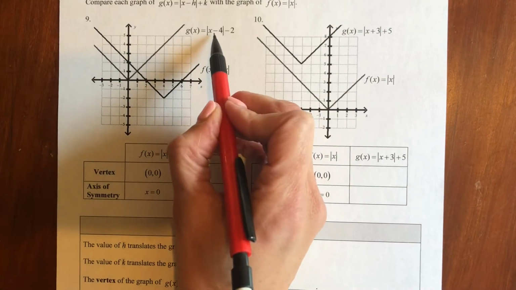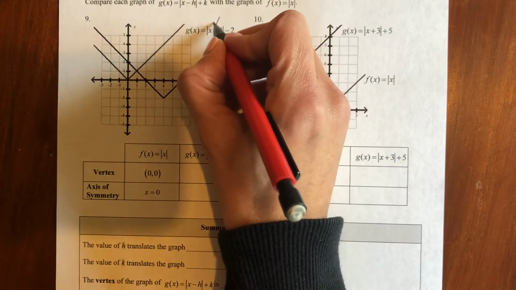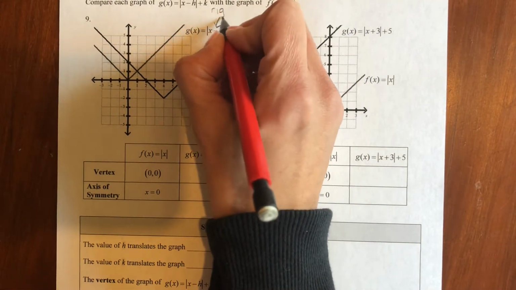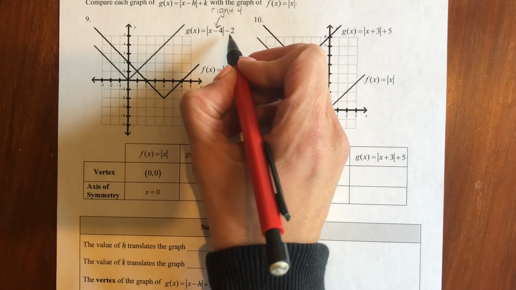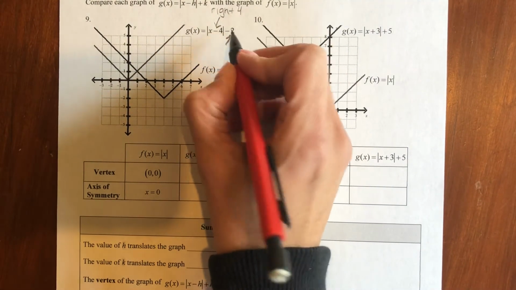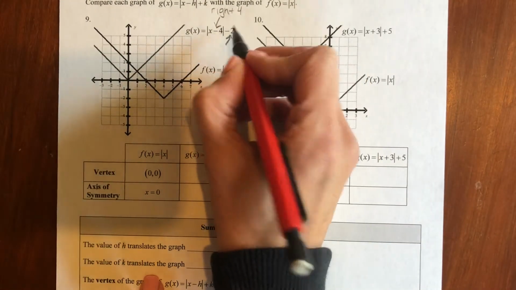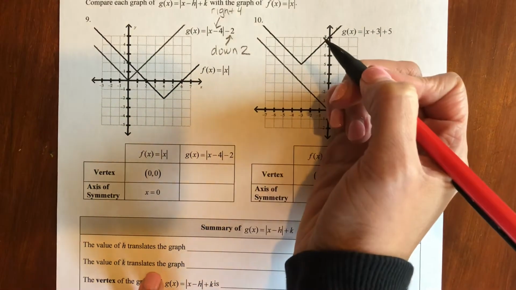So this -4 inside is going to move it to the right. It's going to go right 4 units, right 4. This -2 on the outside, when it's on the outside, it's either going to go up or down. And since we're subtracting, it's going to go down 2 units.